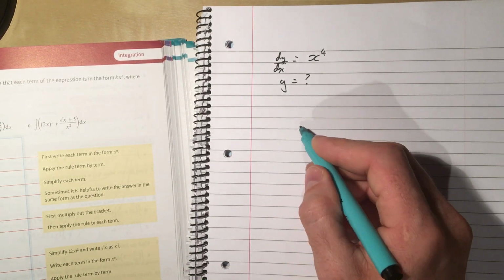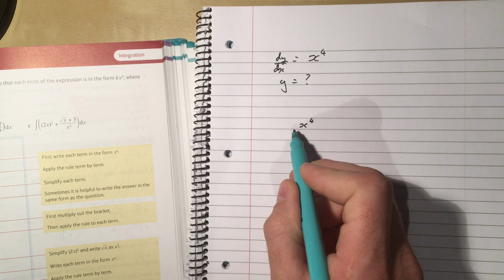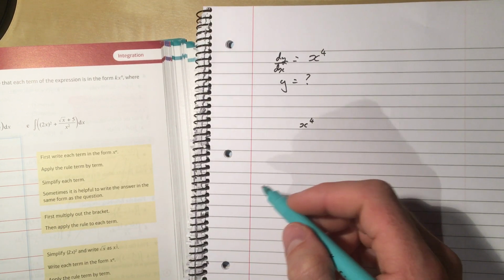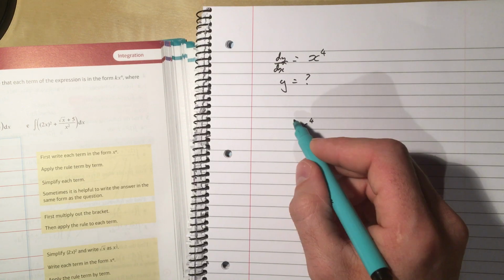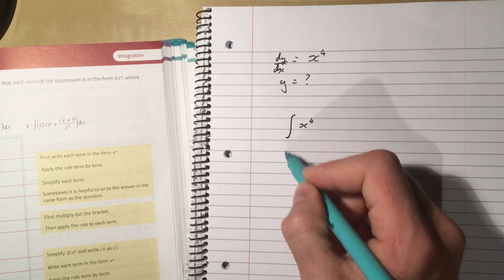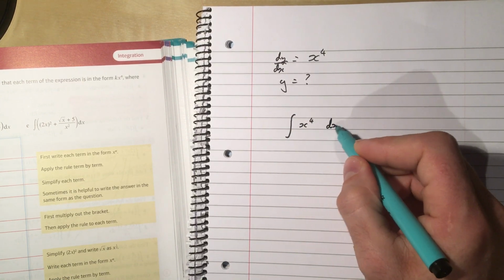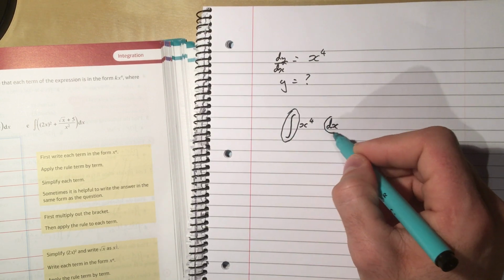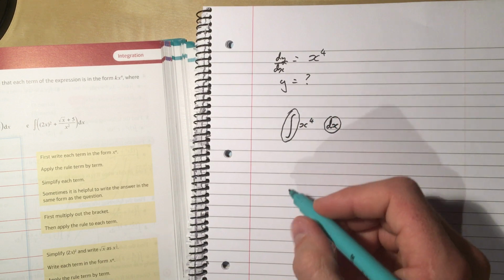Why can't we say x to the power of 4, integrate this please? Where's my notation for integrate this? And there is a notation for integrate this, and it works like this. It goes that and that. So there are two symbols, this sort of integral symbol and then a dx at the end. And you should think of those as a sort of open and closed brackets.